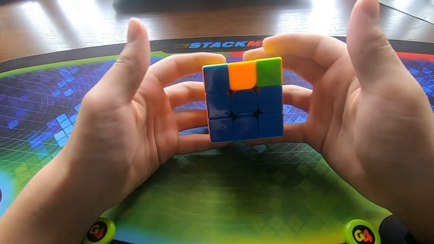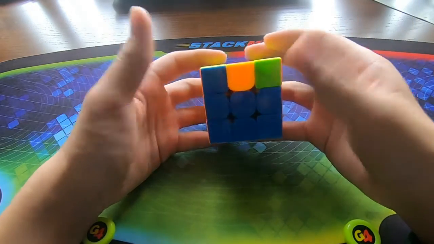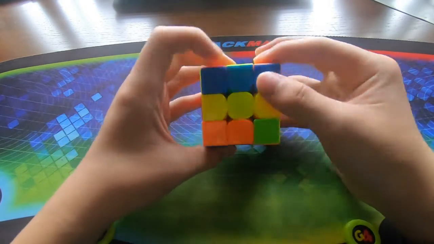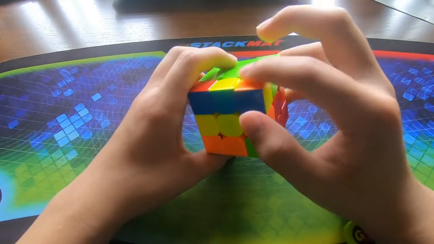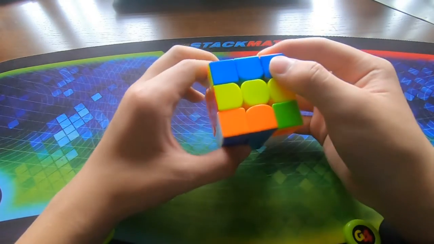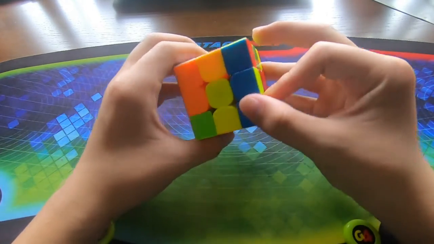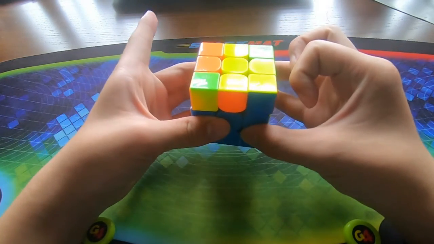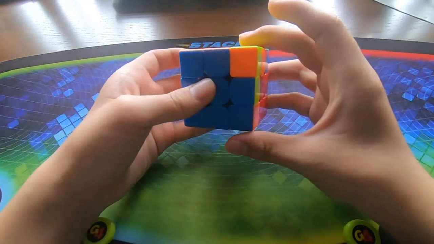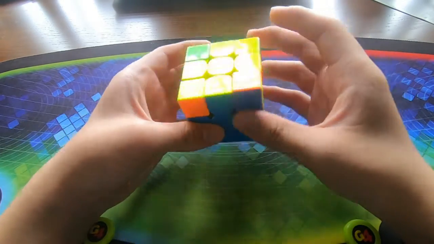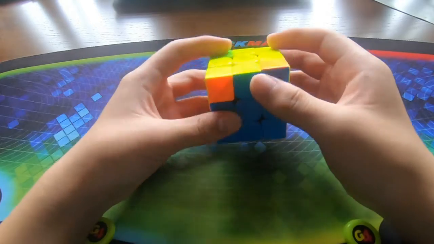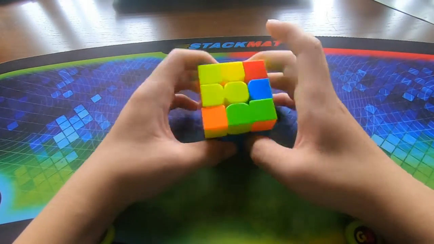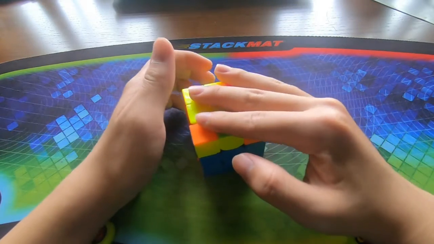For finger tricks, of course, like the last one, I do my F moves with my thumbs. So F with the left thumb. R, I'm holding the cube like this with the pointer finger over here. U with the pointer finger like that. R prime, U prime with the left pointer, and F prime with the right thumb. Fast, it would look like that. So yeah, let's move on to the next case.